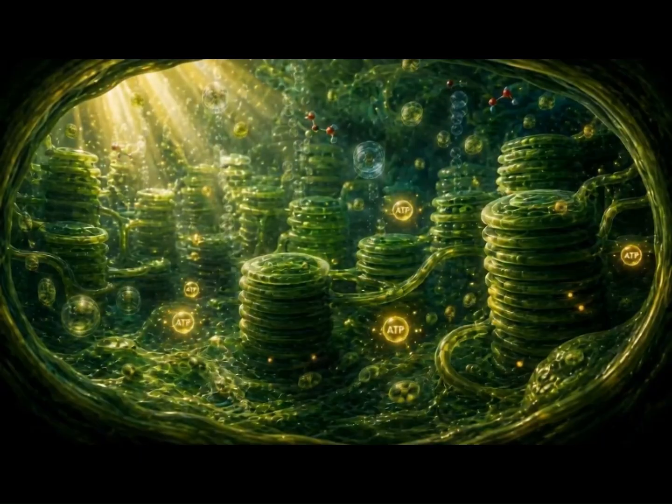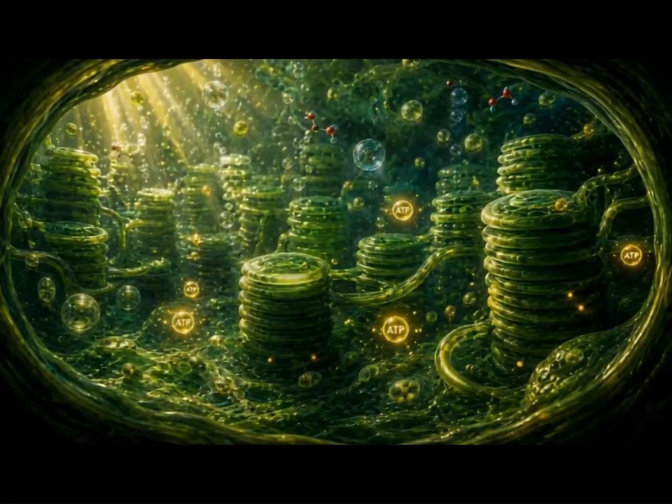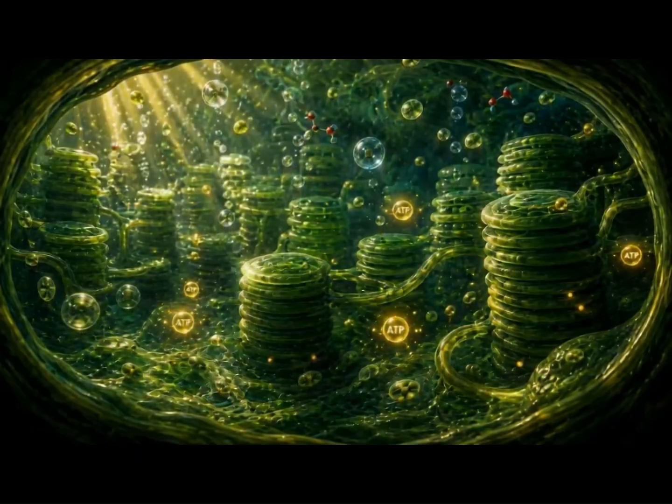The hydrogen ions then flow back through a protein channel called ATP synthase. The movement of hydrogen ions through ATP synthase provides the energy needed to combine ADP and inorganic phosphate to form ATP. This process is known as oxidative phosphorylation.